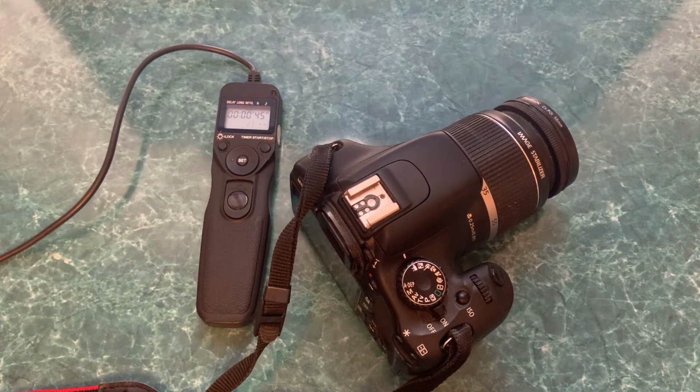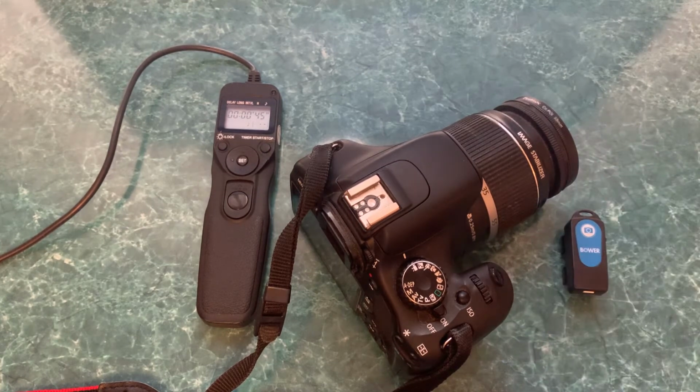This is one for a DSLR, or you can use a small one like this that you can pair with your phone through Bluetooth. This will allow you to take shots without touching the camera or the phone itself. Once you've taken your photos, you'll need to upload them onto a computer and convert them to a video or slideshow format.